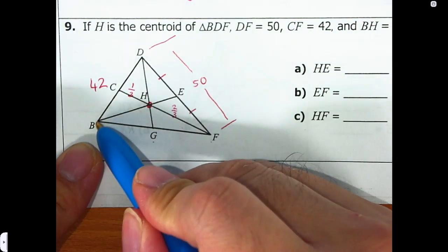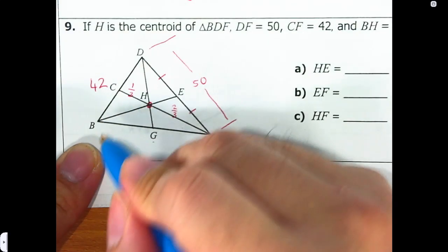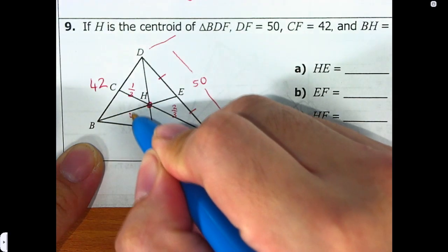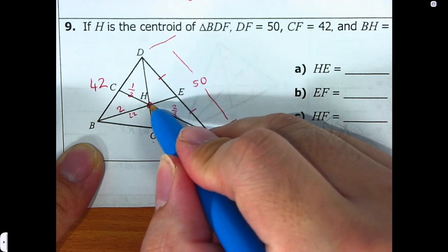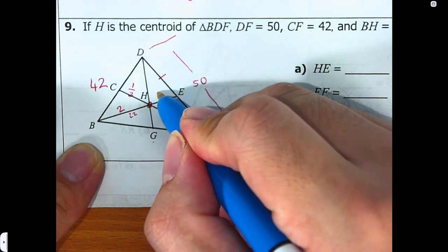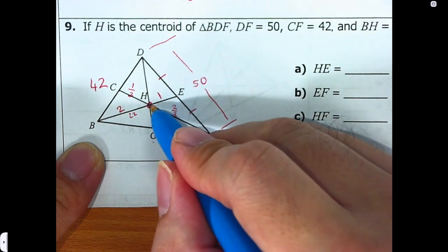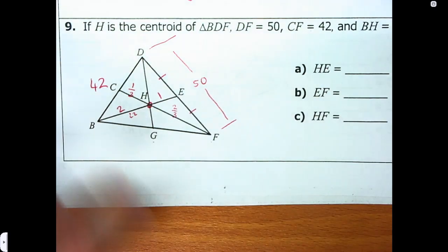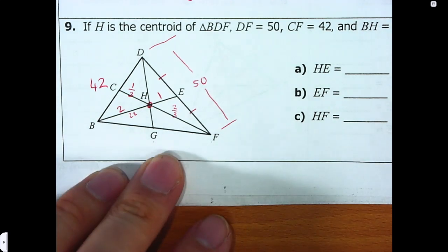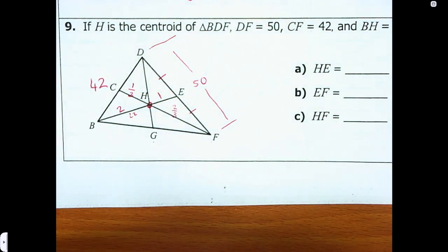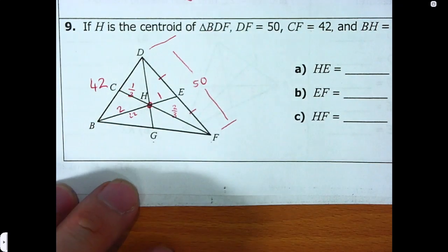BH, this from vertex to the centroid, is 28. And again, this is 2 times the centroid to the segment. So to find the short segment HE, you have to divide it by 2. That's the idea. All right, so see if you can apply this. I will check it on you. If you have any question, let me know.